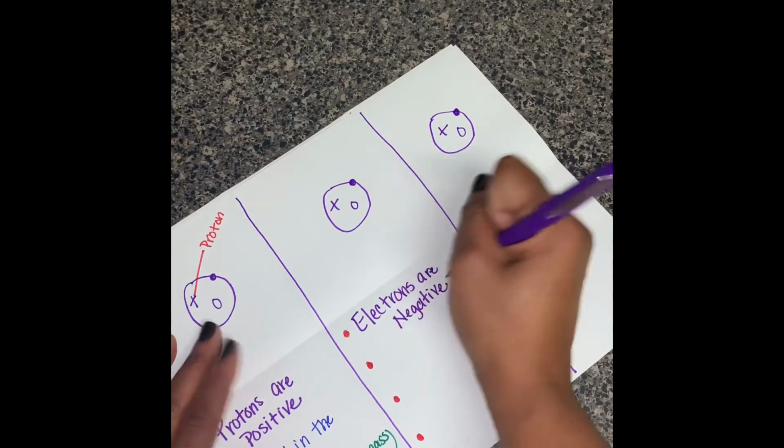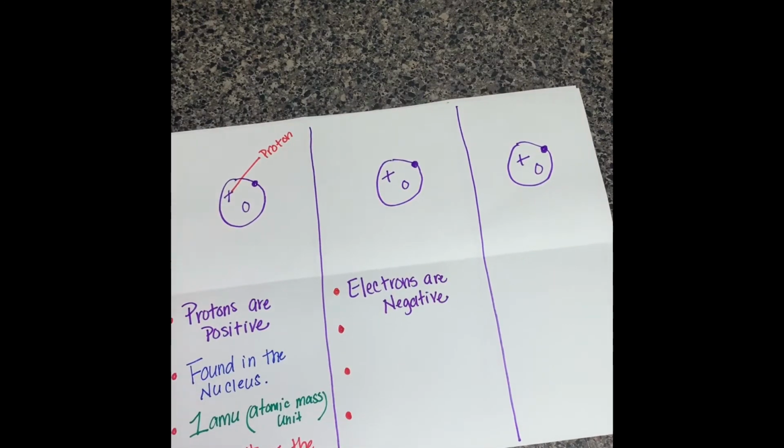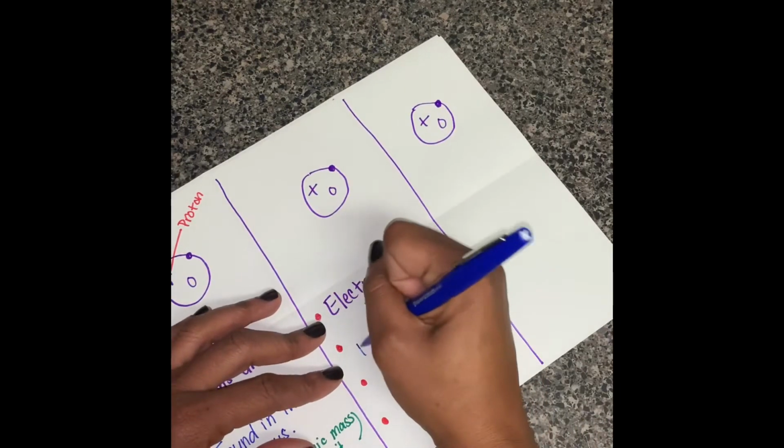Negative meaning that they have a negative charge. And with them being a negative charge, they don't get to be inside of the nucleus. They have to chill out on the outside of the nucleus. So we say that they are found in the electron cloud.